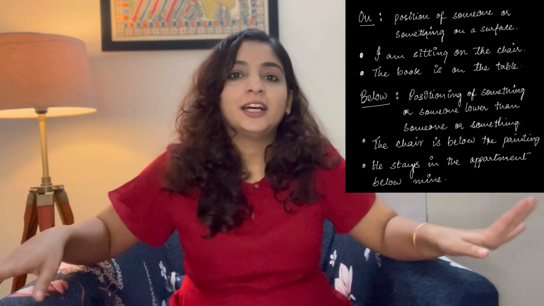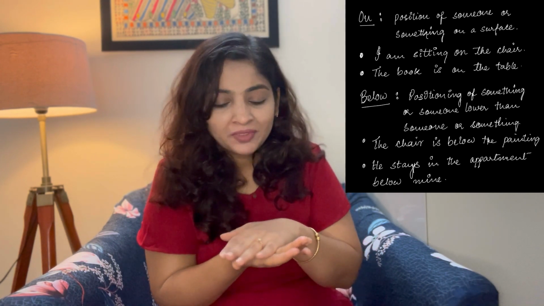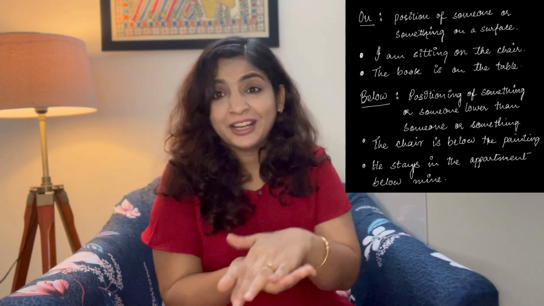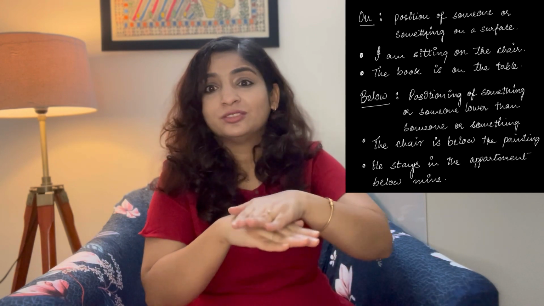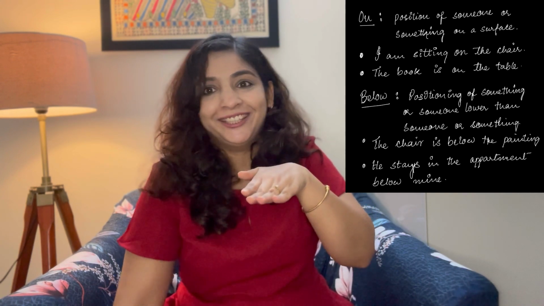Now on. On talks about something below and something on top, so there is a point of touching. So I'm sitting on the chair. Some people might say I'm sitting in the chair because it sort of encompasses me. But when I'm sitting on something, there is something below and I'm sitting on it. On is something that is above, so I'm sitting on the chair and the chair is below me.